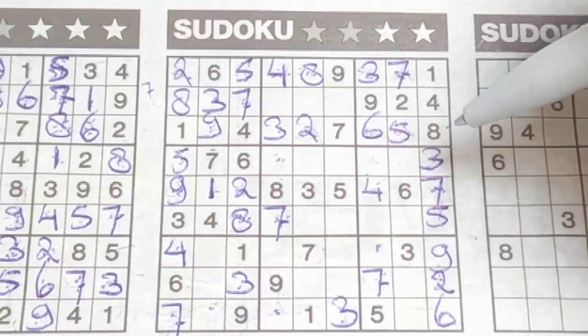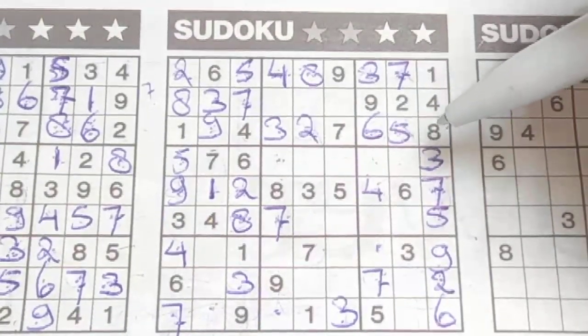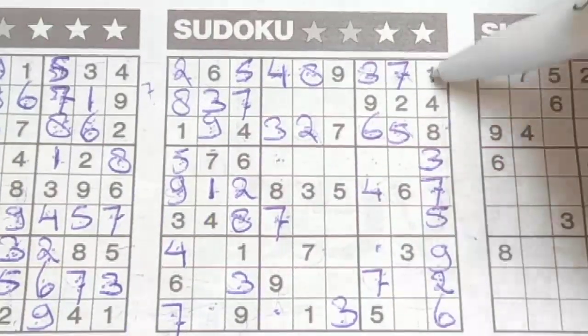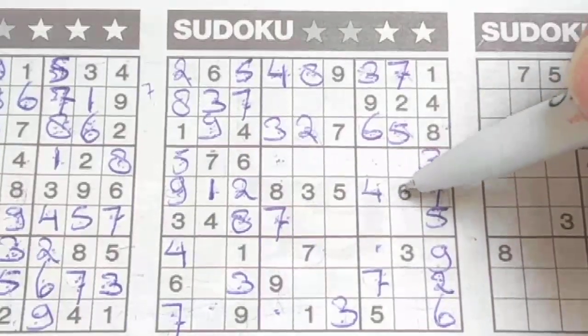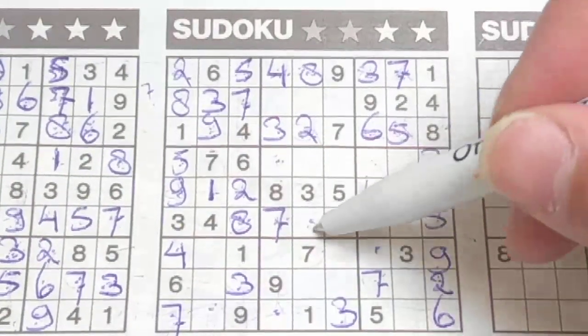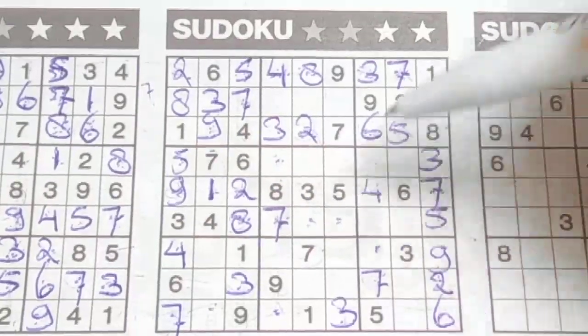Then 6 in this column, 6 in the last column. So in the column between, we have already a 6. So the 6 should be here in one of those 2 boxes. I see there 6.